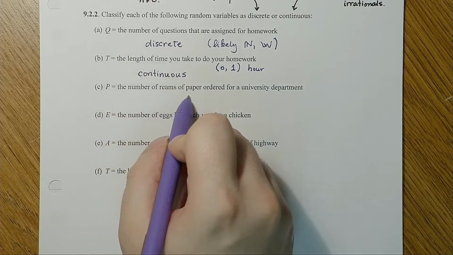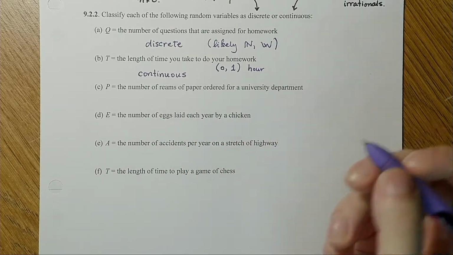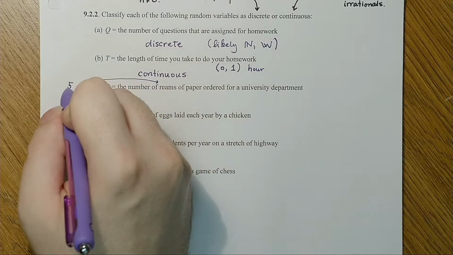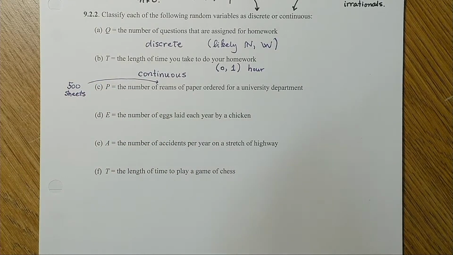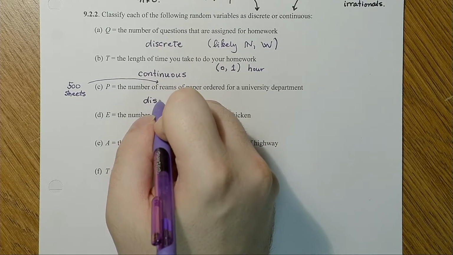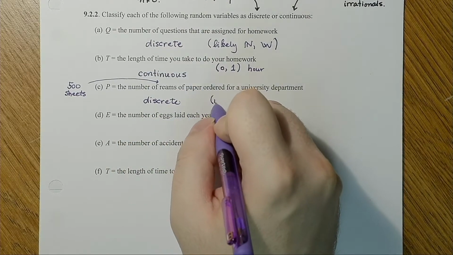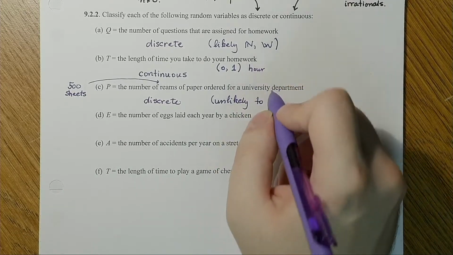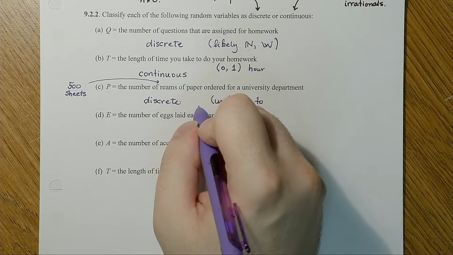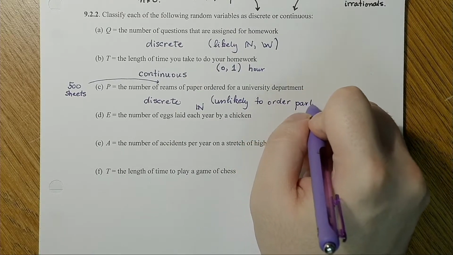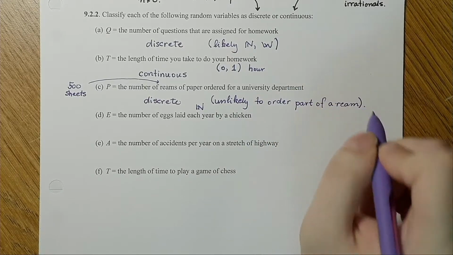Okay, let's move on to C, the number of reams of paper ordered for a university department. Reams of paper, meaning those big packages of 500 sheets. I think it's discrete as well. Not only do I think it's discrete, I think it's a natural number or a whole number. You're unlikely to order part of a ream. Suppliers don't allow for that.